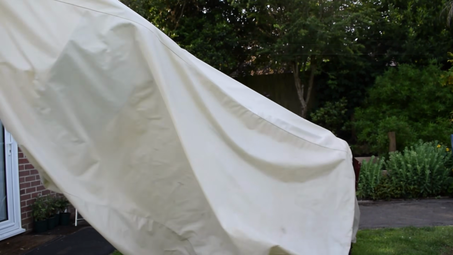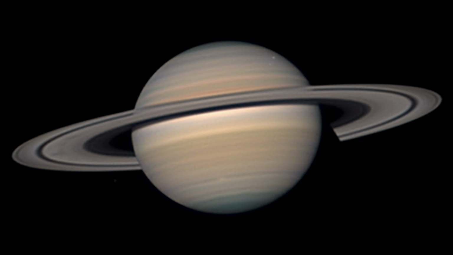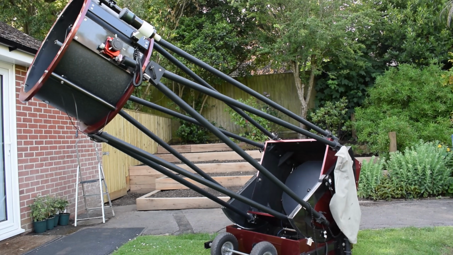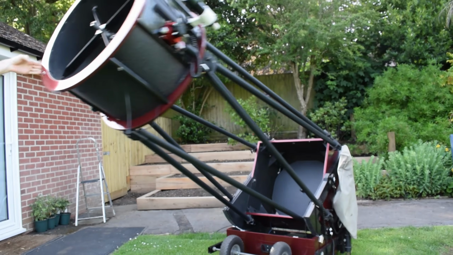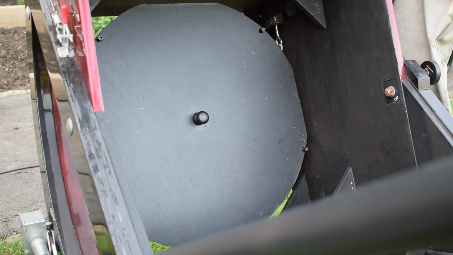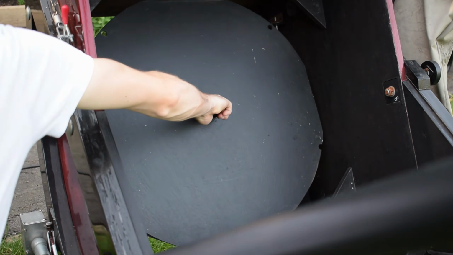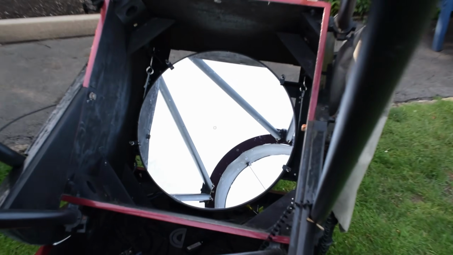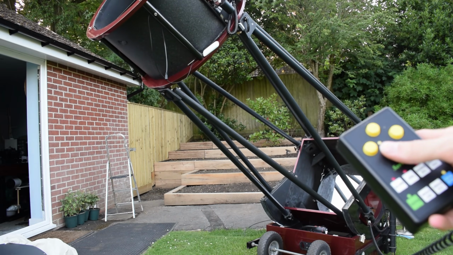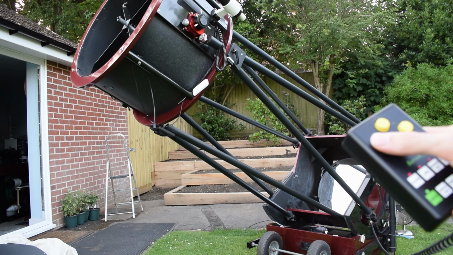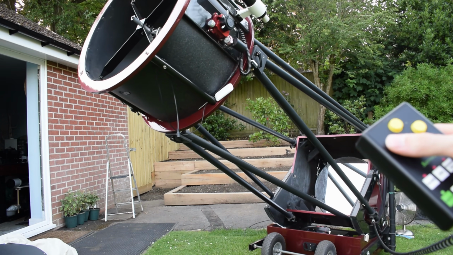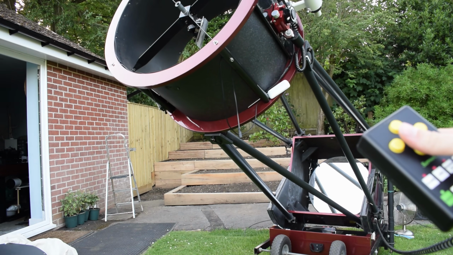Hey guys, so in this short video I'll be showing you how I captured this photo of Saturn. The telescope I'll be using is a custom built 24-inch or 600mm aperture Newtonian reflector, or Dobsonian in this case. The scope is fully go-to capable and enables it to track Saturn throughout the night.